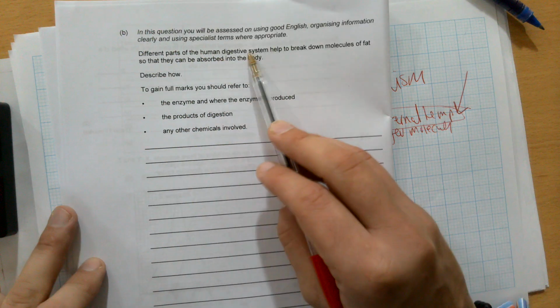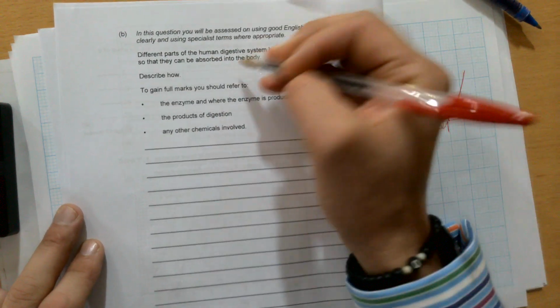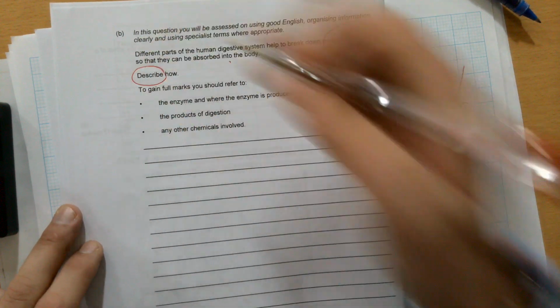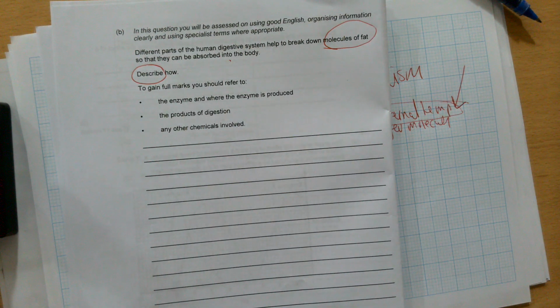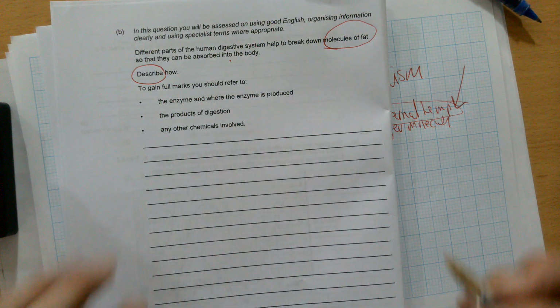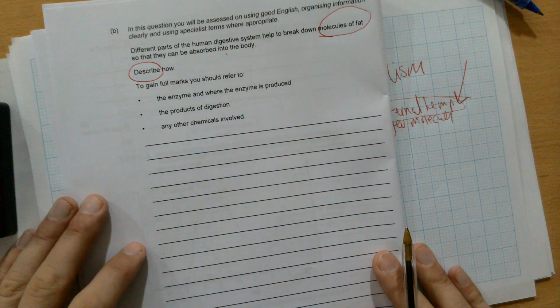Different parts of the body, or different parts of the human digestive system, help break down molecules of fat so they can be absorbed. Describe. We should now know the differences between a describe and an explain. I don't want to put anyone under pressure. Would anyone like to shout out what describe means? Emma? List the events in a chronological or logical order. Thank you, Emma. So now we know what we have to do. We have to list the events in a chronological order.